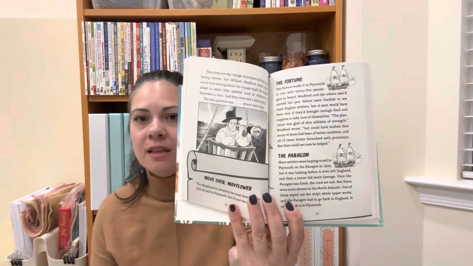History Smashers, The Mayflower by Kate Messner. So we didn't get to use this one as much as I was hoping to. This would be really fun if you used it to actually just do your whole unit or study on the Mayflower with this book. So it's a lot of fun. So I almost just picked out little bits and pieces and shared those with him.